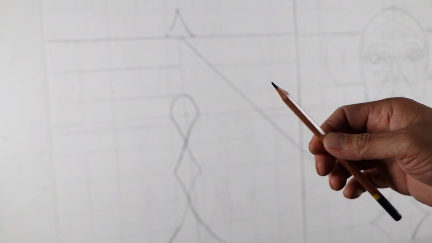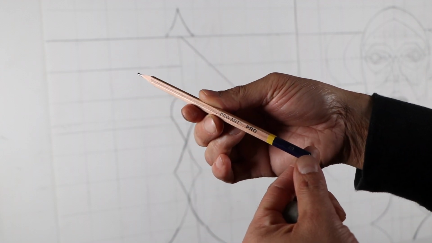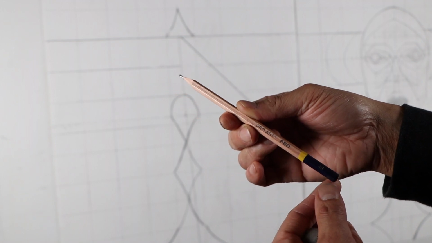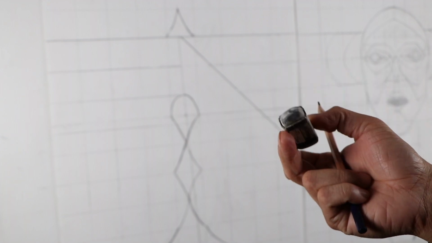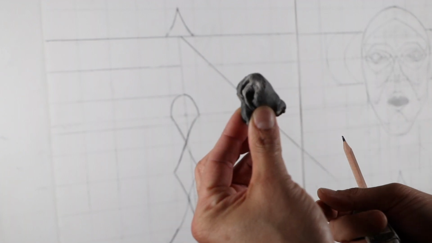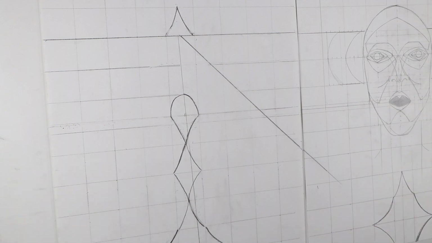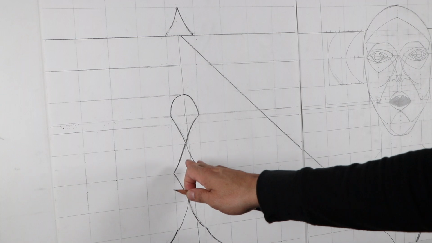I wanted to show you what I'm using. I'm using my 4B drawing pencil, which is a pretty soft pencil for this initial sketch that I'm going to be doing here. And I also have my white eraser and my gum eraser. So that's what I have in my hand while I'm working. So I'm just going to go ahead and begin to add some interesting shapes to this form.